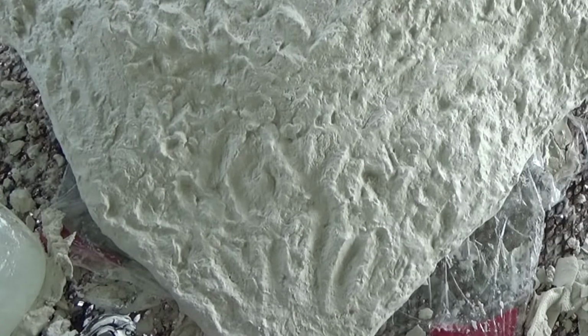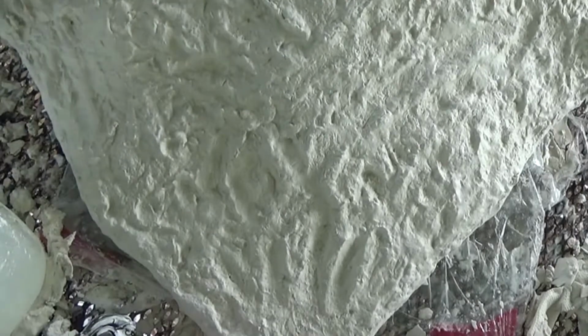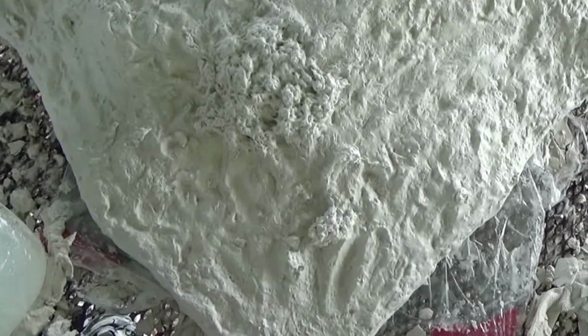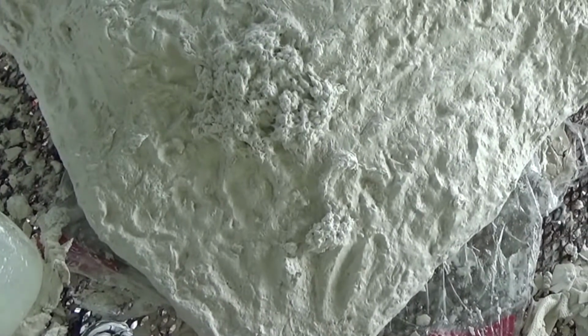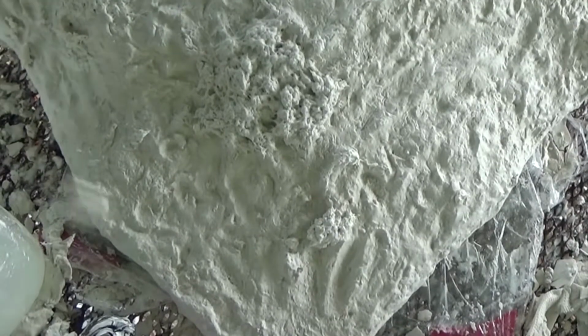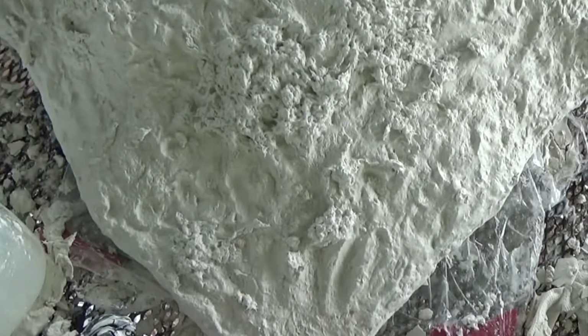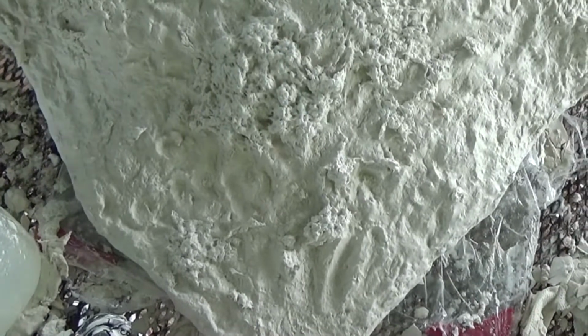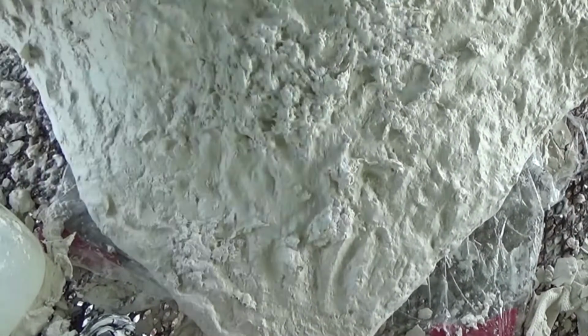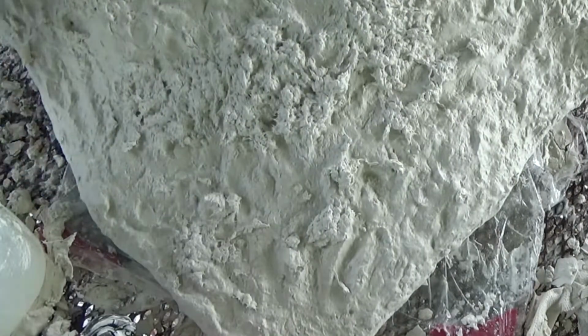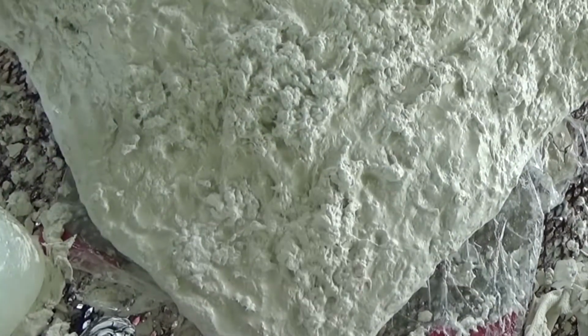For mountains, I add texture by a technique I've termed splatting. I know, it sounds messy, and it totally is really messy. That's why I plaster outside. I'm literally throwing plaster bits at the front at an angle. Splatting has been the only way I can get this varied texture, and it just works for me.